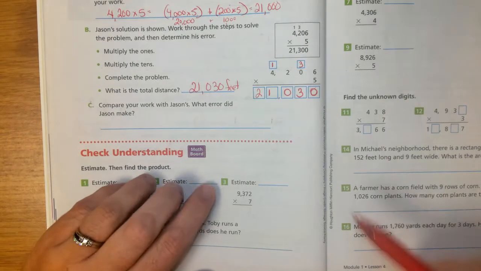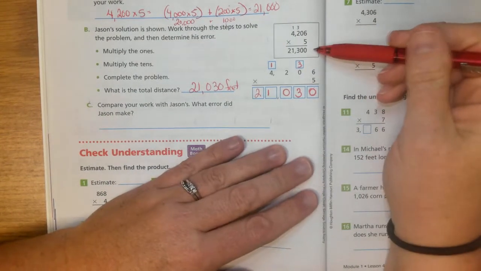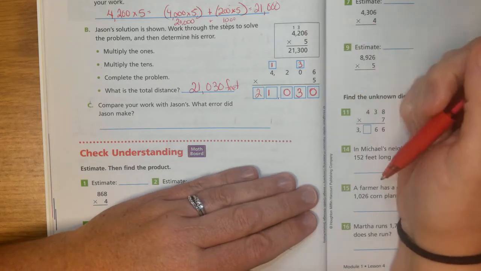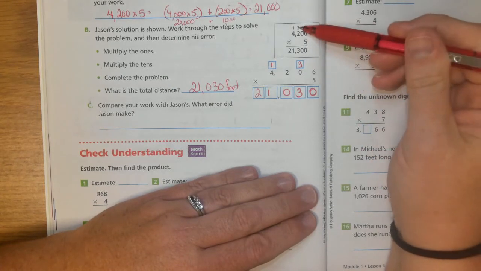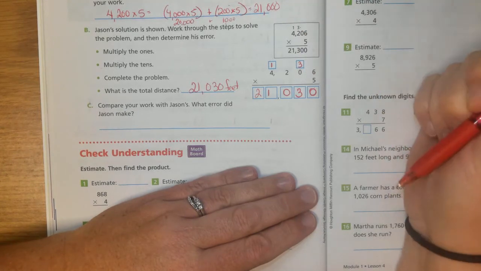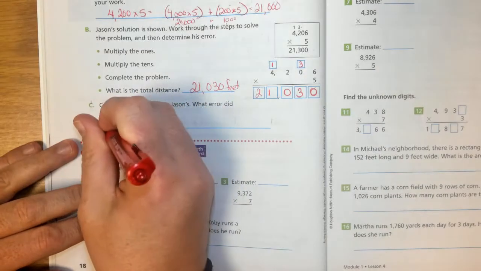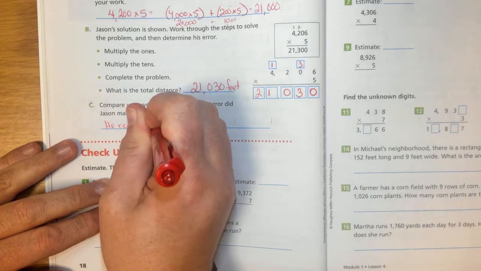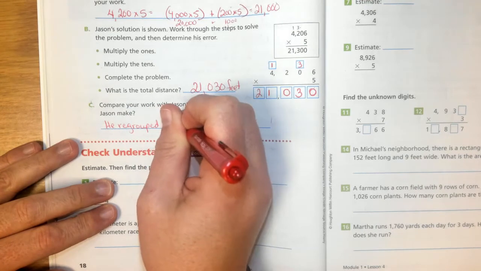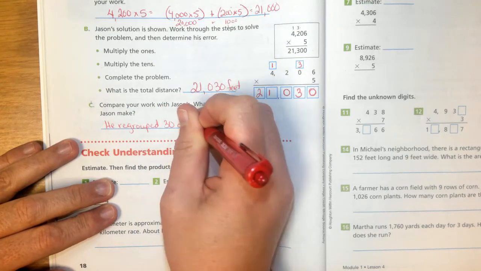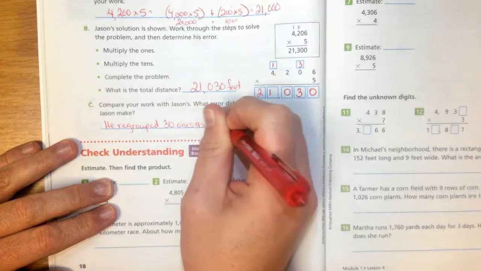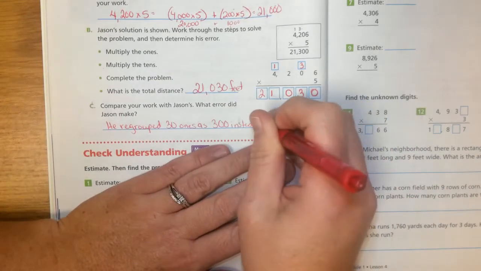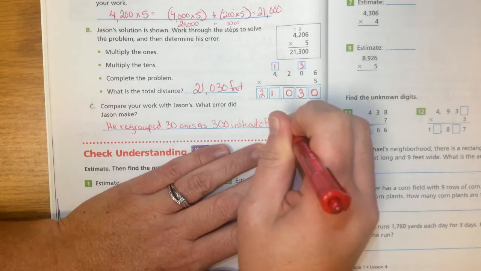So let's see his mistake. What error did Jason make? Where did he regroup his number? He regrouped over to the hundreds instead of the tens. So he regrouped 31s as 300 instead of 3 tens, or 30.